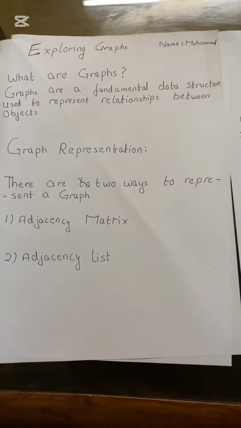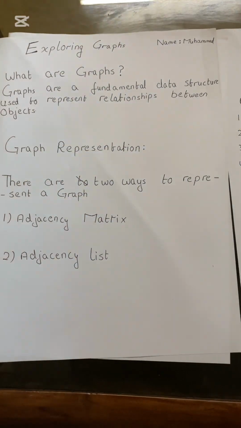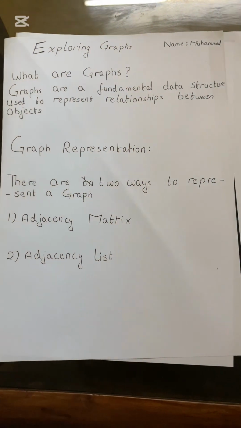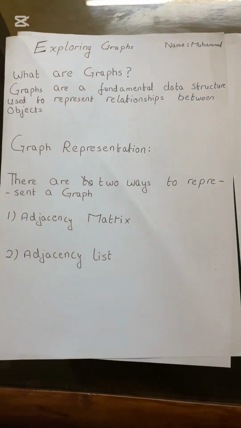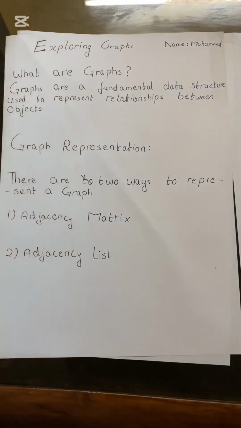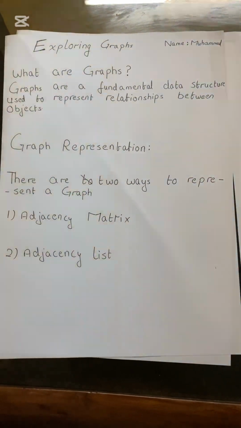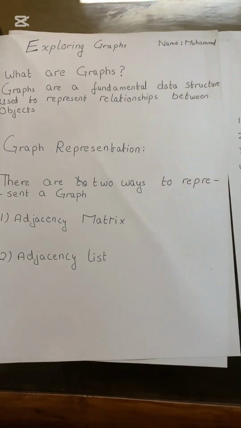This presentation will explore the fundamental concepts of graphs in data structures and algorithms. We'll delve into different representations, types, and traversal techniques, providing practical examples and applications.